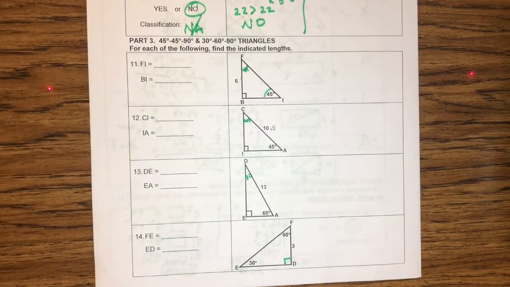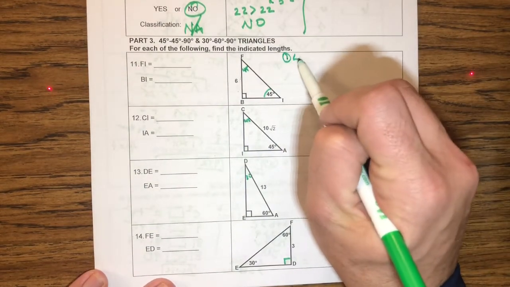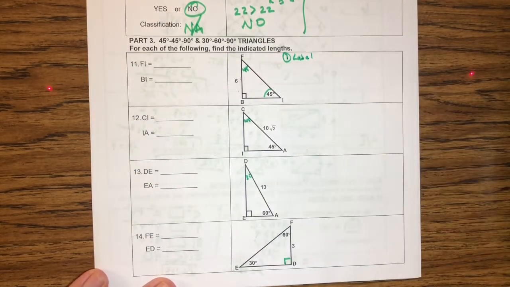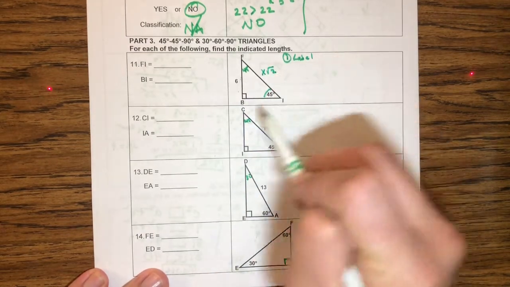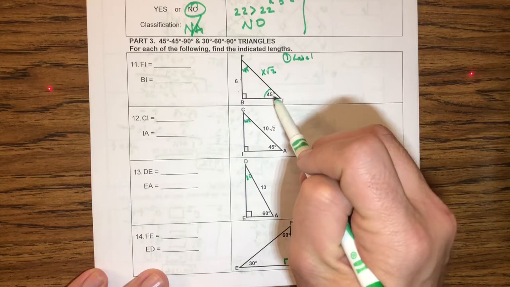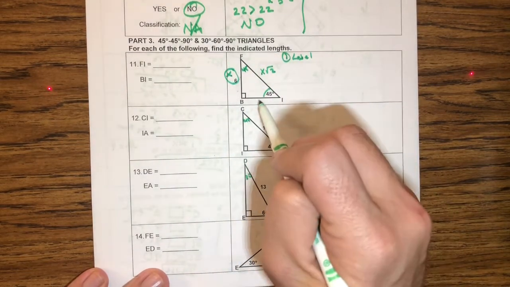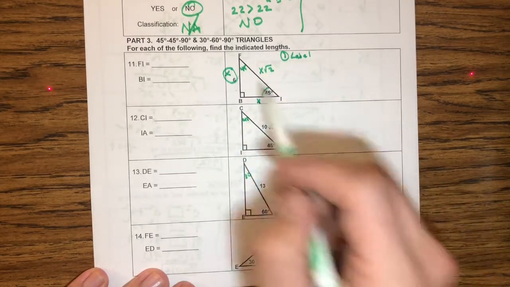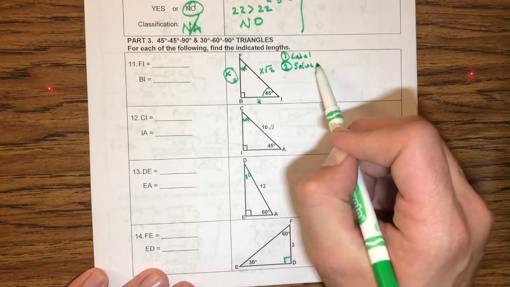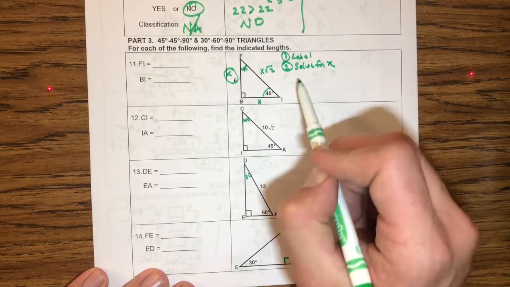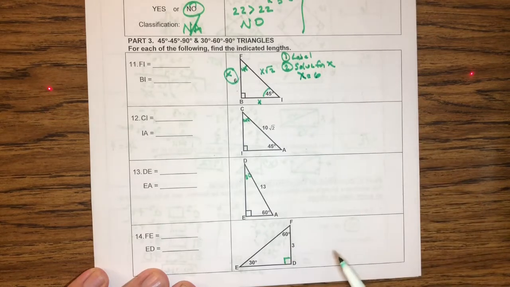I have harped and harped and harped on this. I hope y'all don't skip this step. Number 1, label. If we label this, opposite of the 90 is x square root of 2. That doesn't help us solve anything here yet, but opposite of the 45 is x. That does. Because of this, we can do step 2. Solve for x. Well, x equals 6.